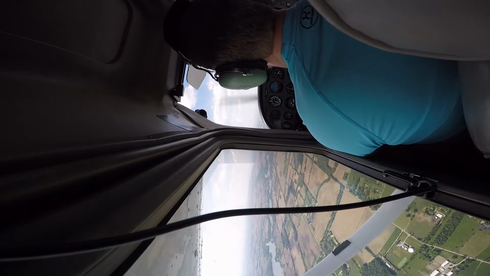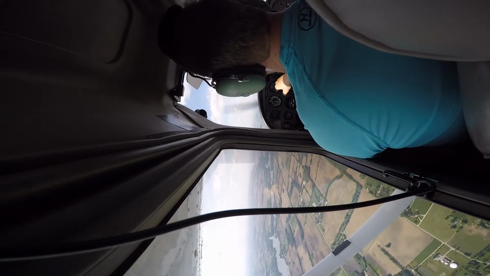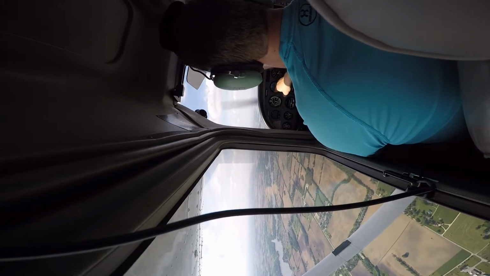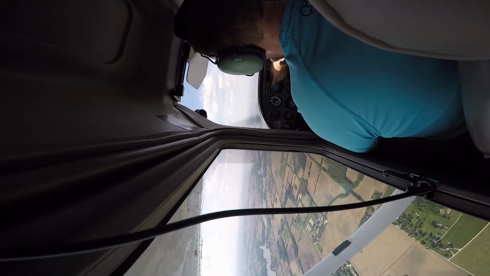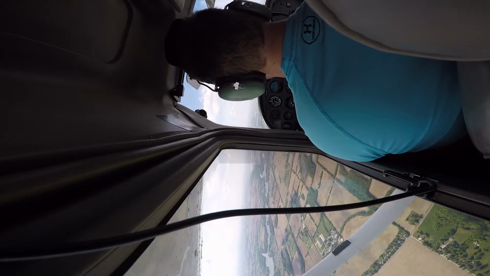Alrighty, let's do a 45 degrees of bank. Where's 45 degrees on the attitude indicator? Not quite. Right there? Nope. Right in between here. And we're right in the middle. Okay, so let's go to the right.